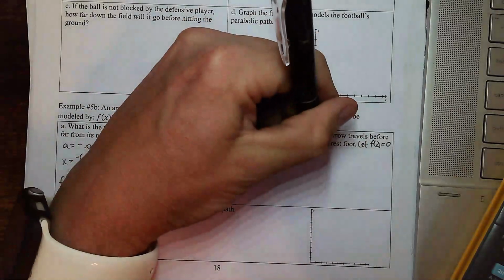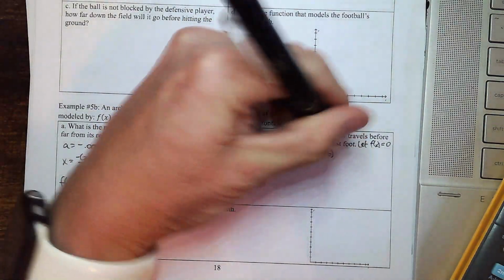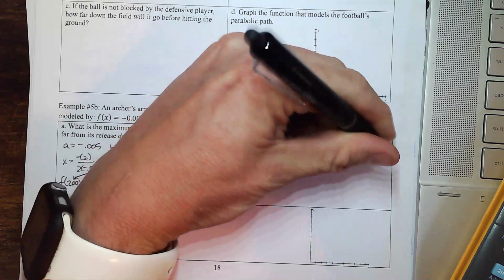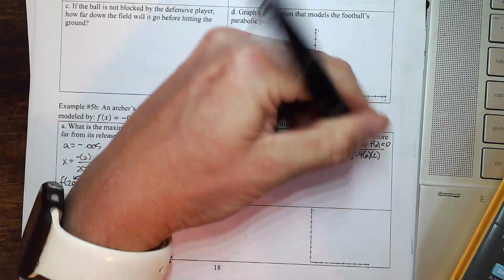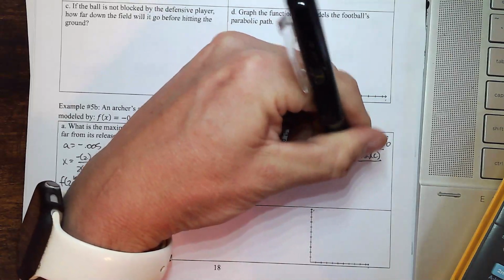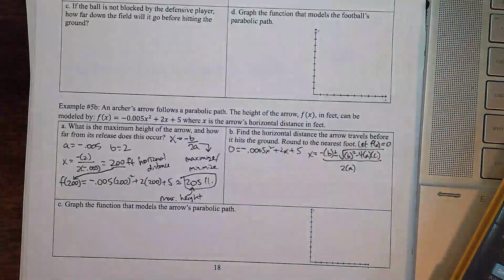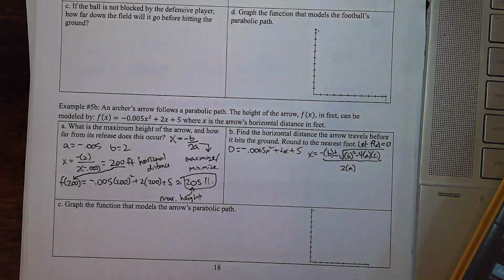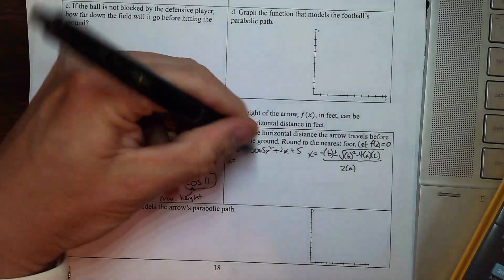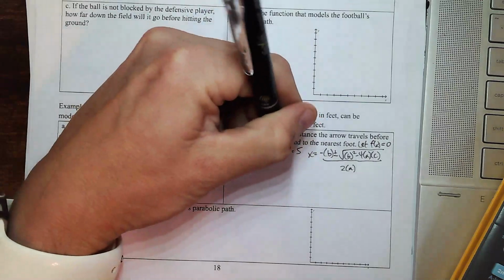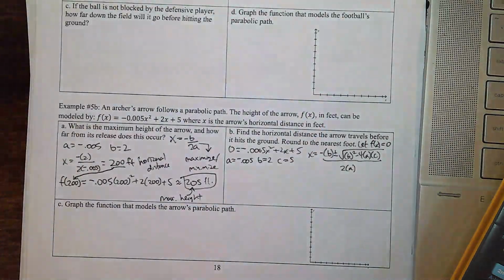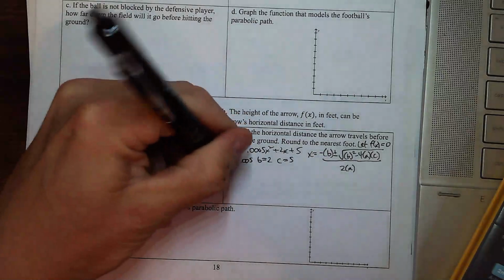Remember that I like the quadratic formula because it always works. You can try factoring, but I don't think this is factorable, so I'm going to do a method that always works: the quadratic formula. A is the coefficient of x squared, the number in front of x squared. B is the coefficient of x. C is the constant. And so I'm going to plug those into this formula.